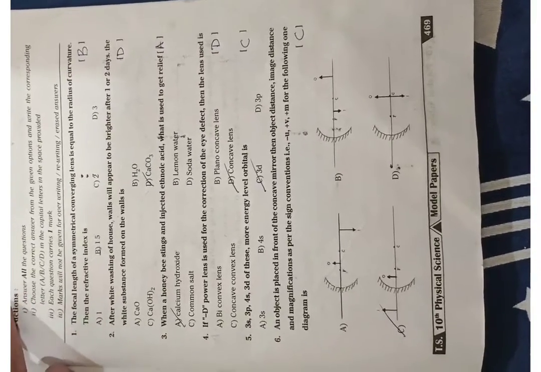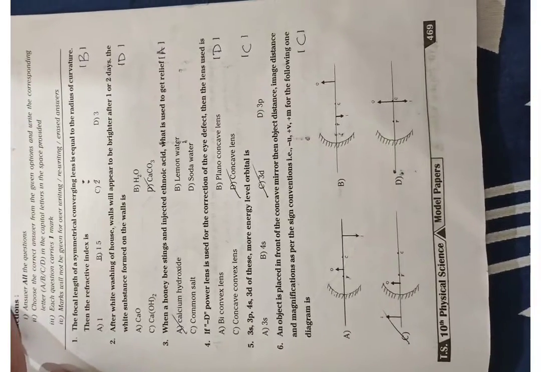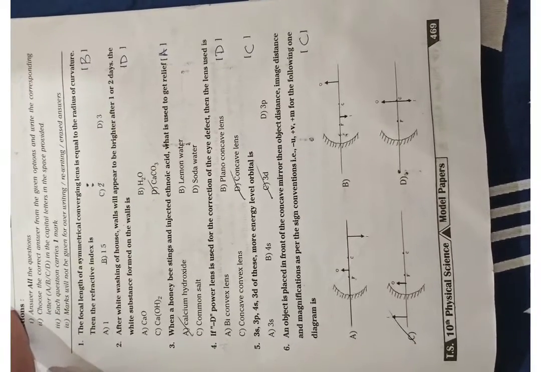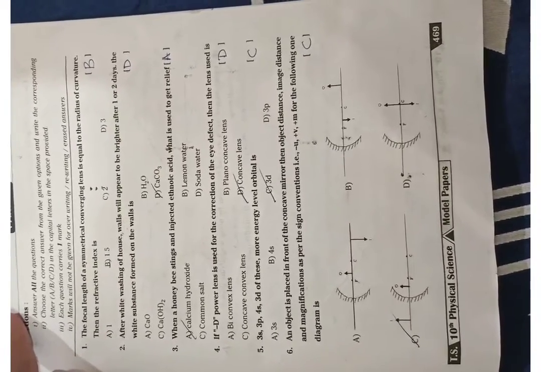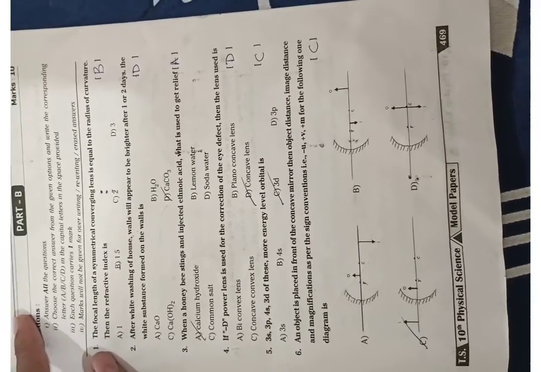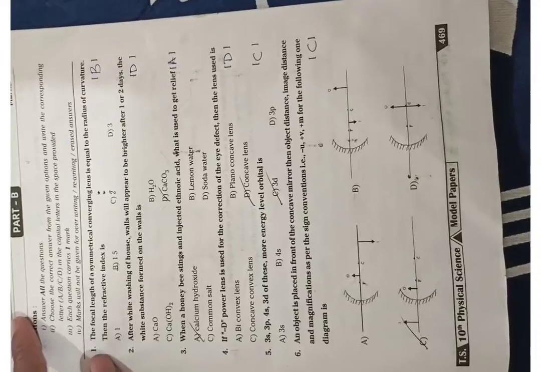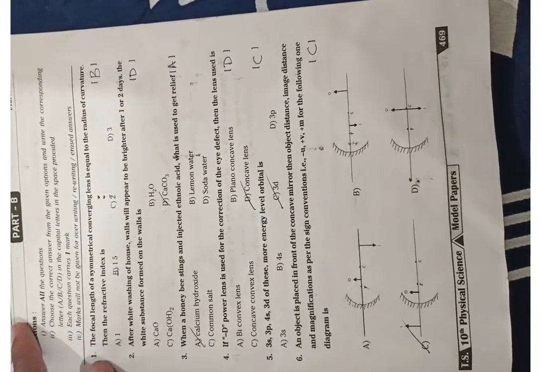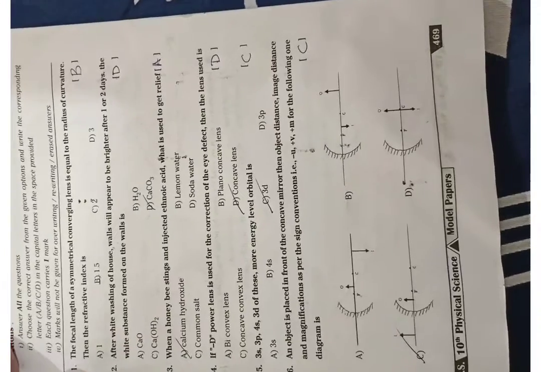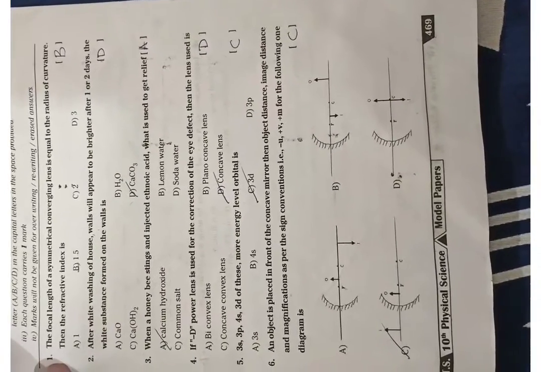Okay, so let us go to the fourth question, which is: if D is the power, the lens used for the correction of the eye defect is... So what type of lens is used for an eye defect which has D power? The answer is concave lens. Yes, we use a concave lens to correct the power of the eye defect. Right.